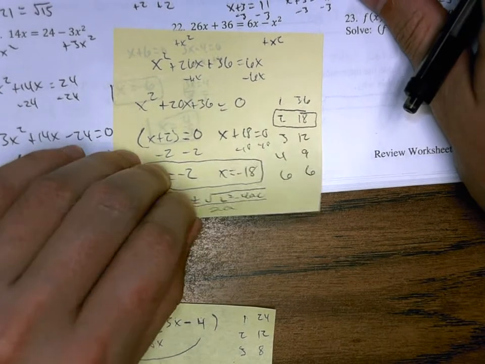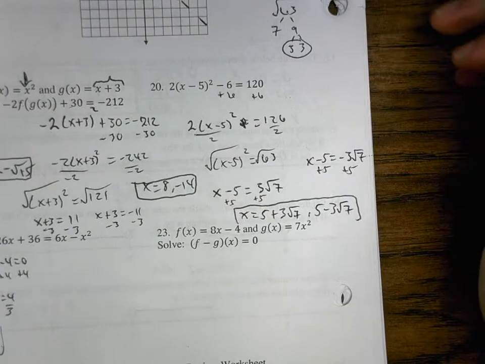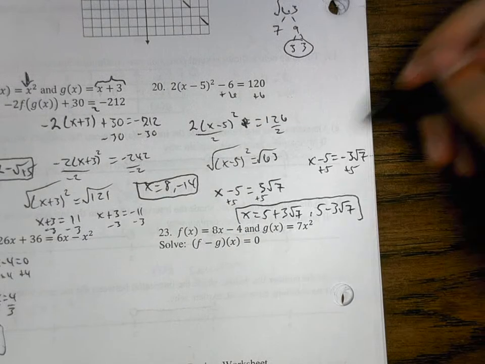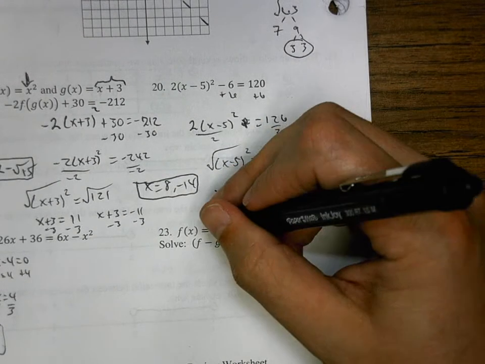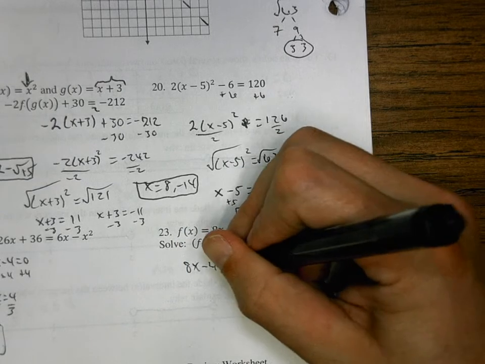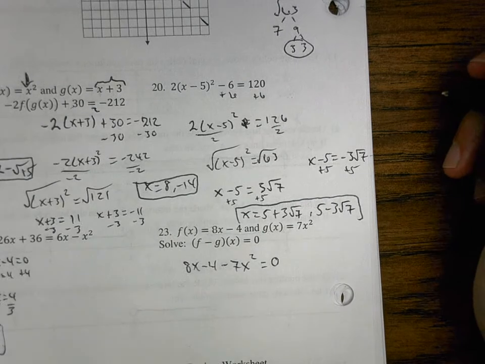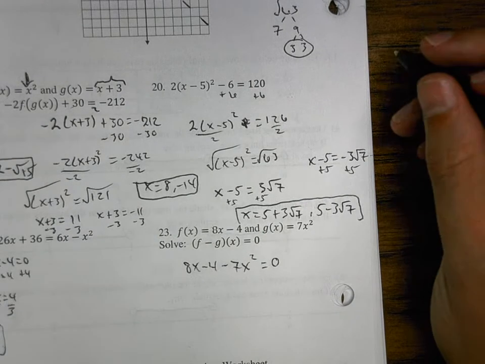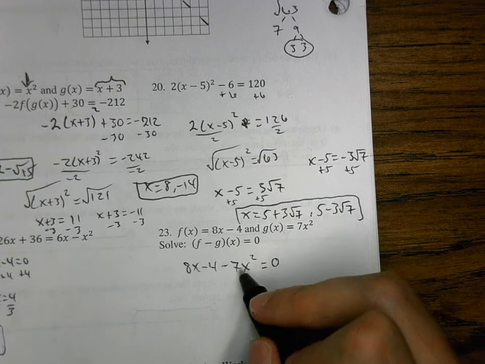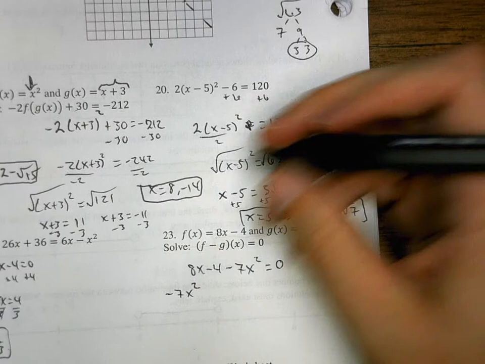Number 23. Okay. F minus g of x. So f minus g. So that means I have to put 8x minus 4 minus 7x squared equals 0. And I would like to put this in standard form first. So remember, x squared always goes first. This would be negative 7x squared plus 8x minus 4 equals 0.